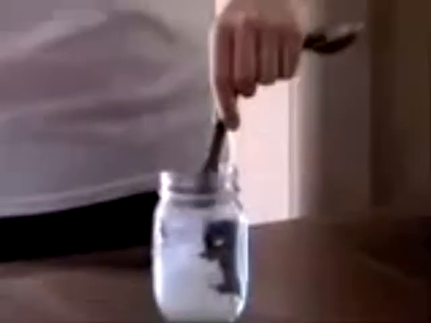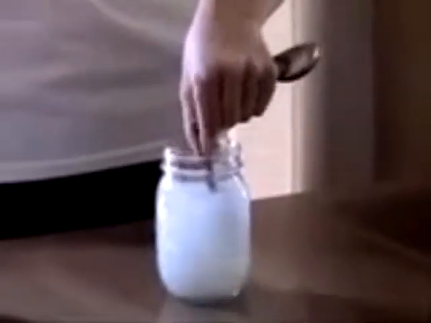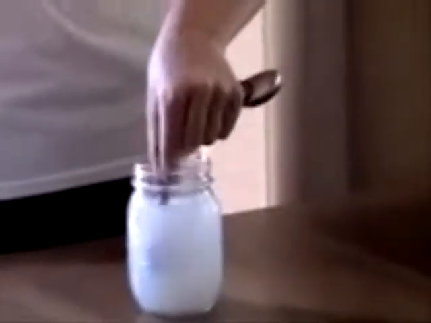First, obtain a flashlight and a clear jar filled with 12 ounces of water. Next, add 1 teaspoon of milk to the water and stir. Next, take the jar into a dark room. Hold the flashlight above the water and notice the bluish tint.